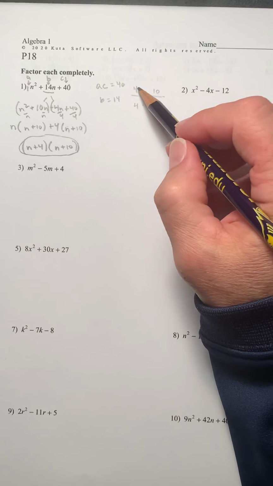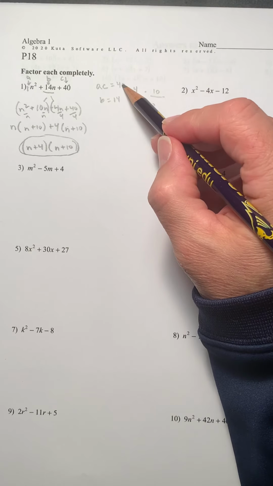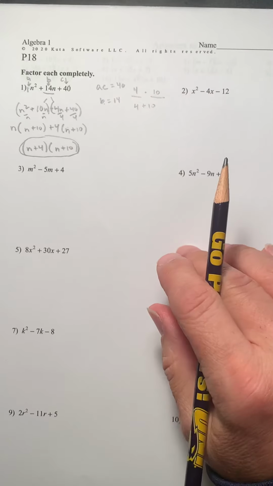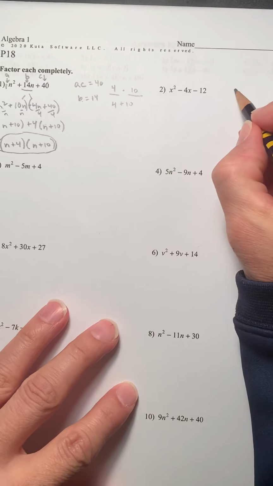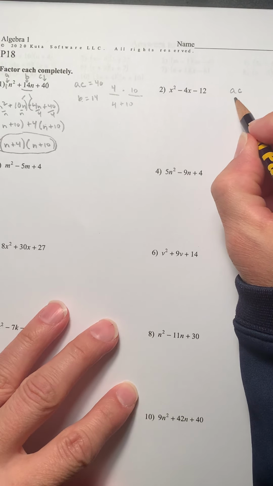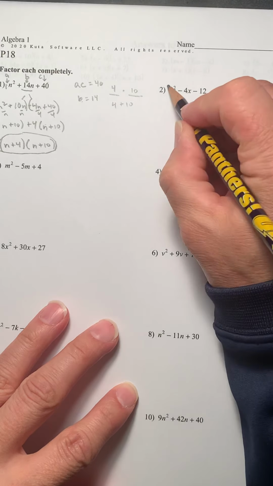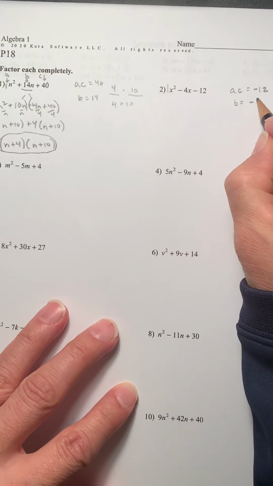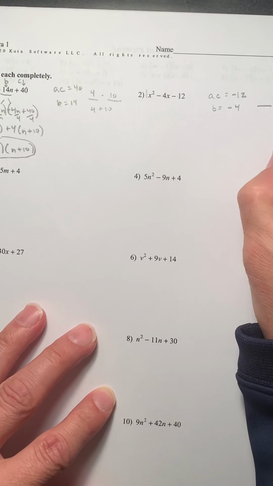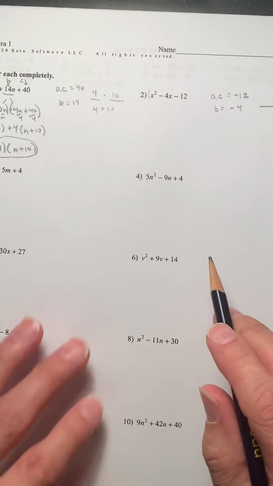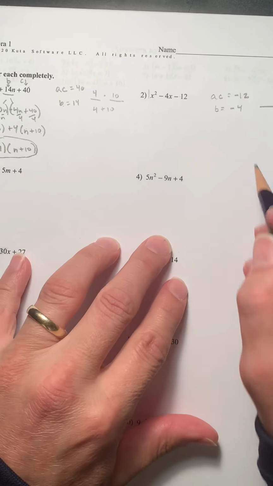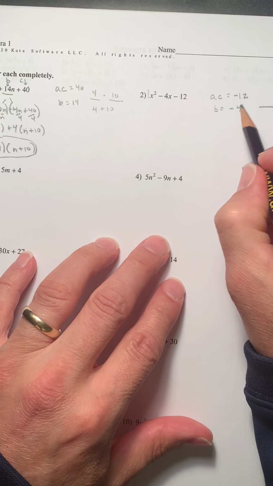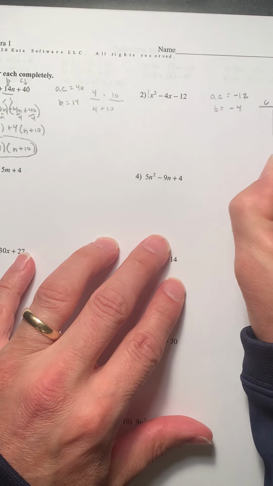The new stuff that we are doing is finding the AC value, multiply to get our 2 numbers. The B value has to add with our 2 numbers. So using that same method on question number 2, our AC value, 1 times negative 12 is negative 12. Our B value is negative 4. We're going to multiply. Now, I don't worry about the positive negative stuff so much when I first start picking my 2 numbers. How do I multiply to get to 12, add or subtract to get to 4? Well, how about a 6 and a 2?